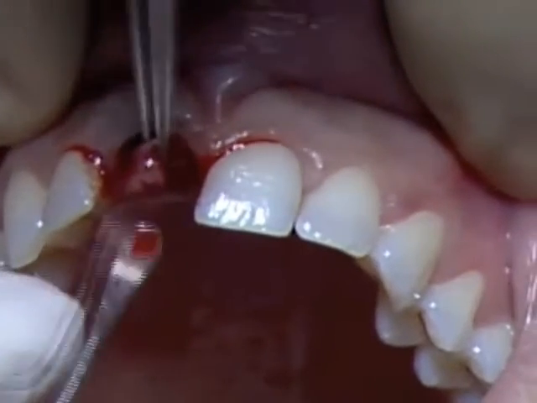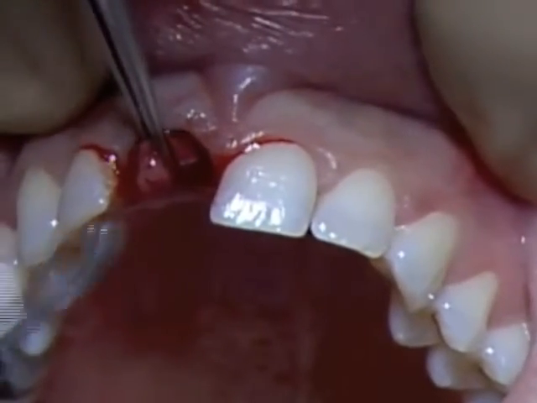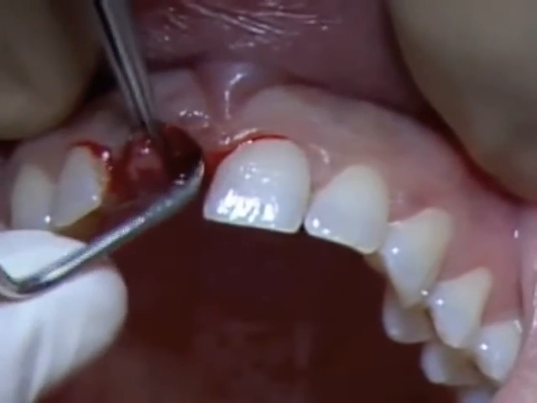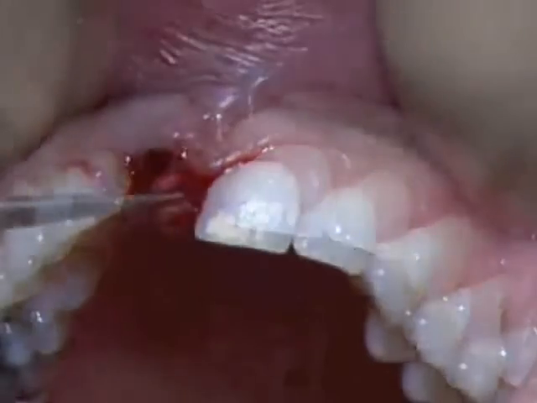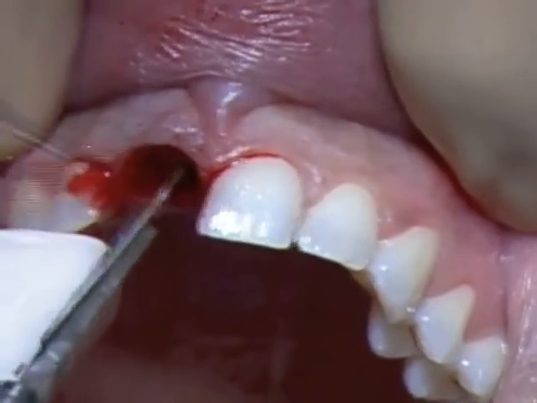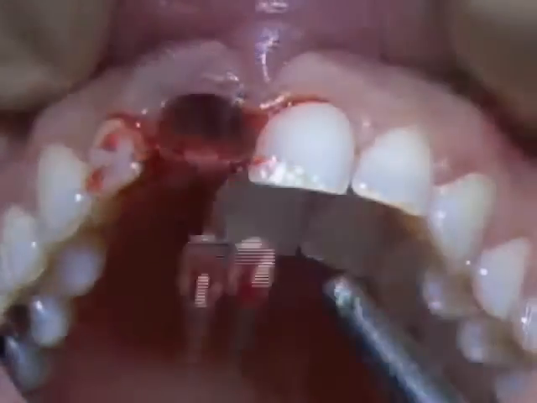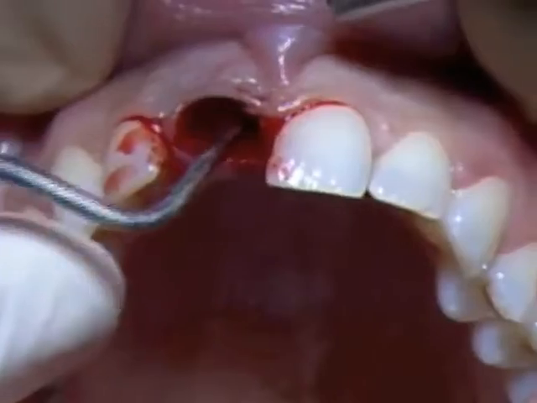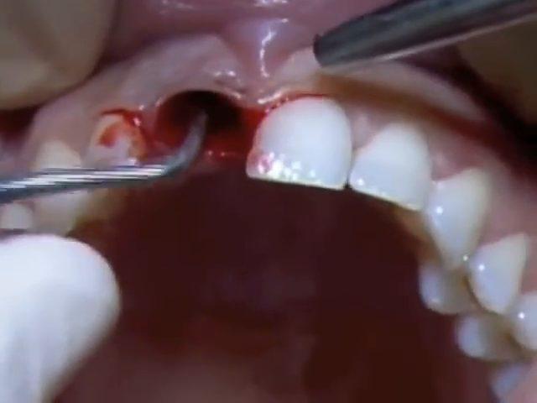And after we mobilized it enough, we will use our blade in order to remove it from the base. We then again use our curettes in order to make sure that our extraction socket is thoroughly clean and we remove any cyst remainings.